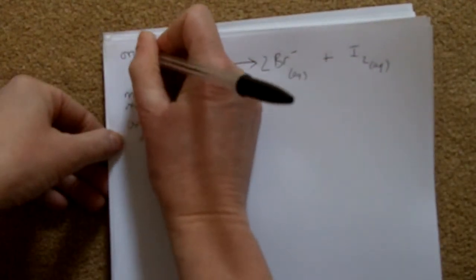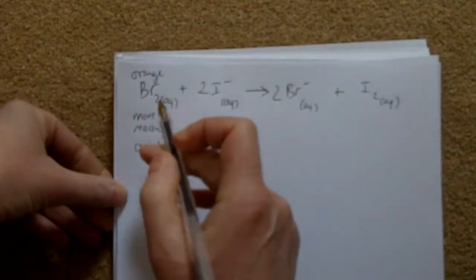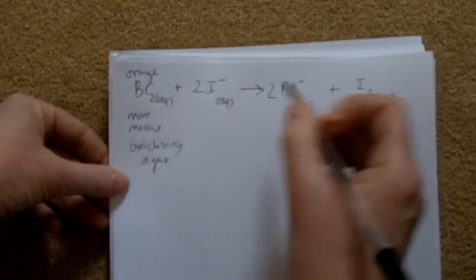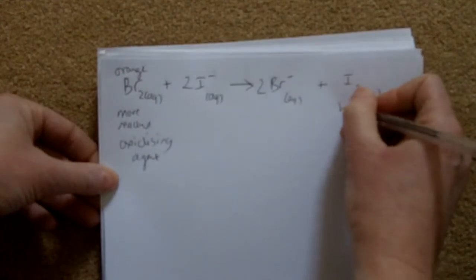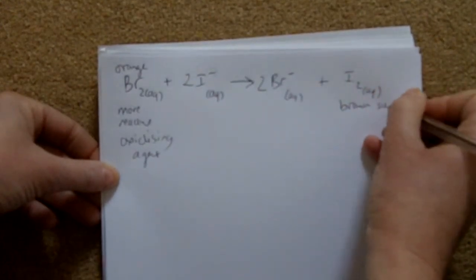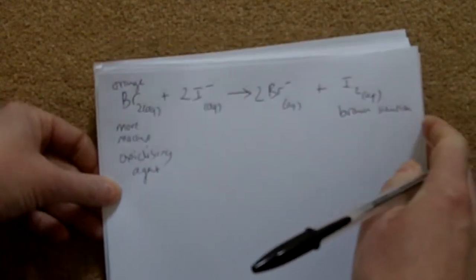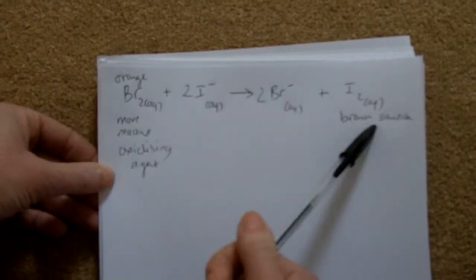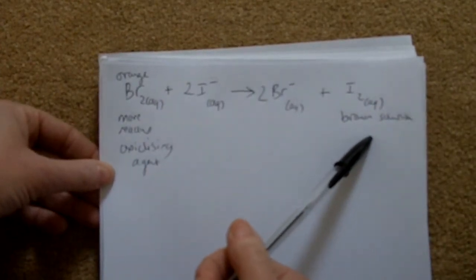You can tell because bromine is an orange solution in water, but now you should have a brown solution. It might be difficult to tell because orange and brown are quite similar colours.